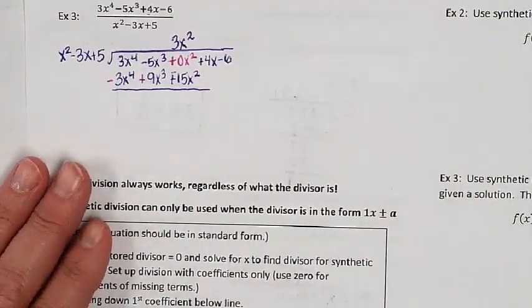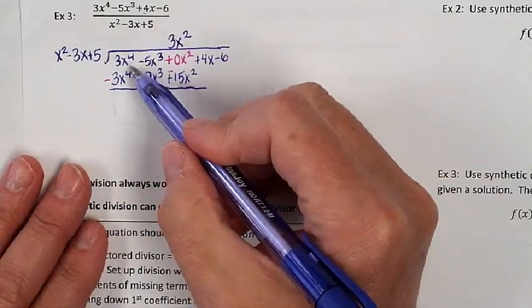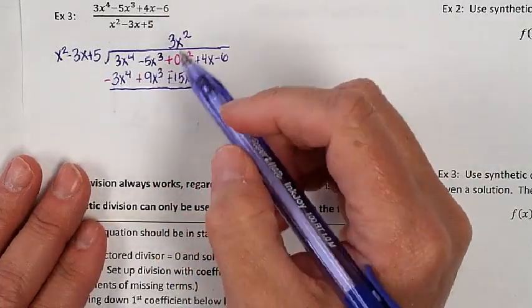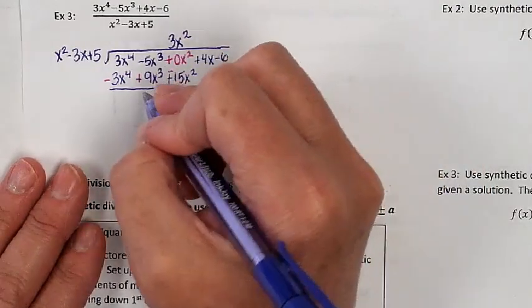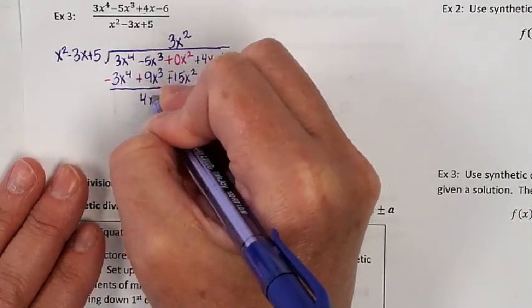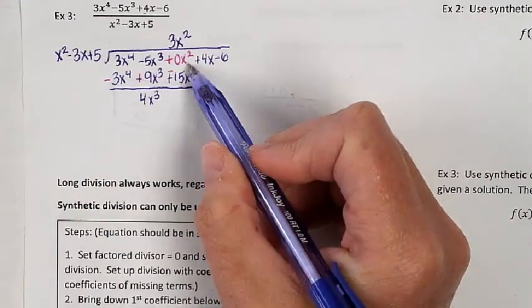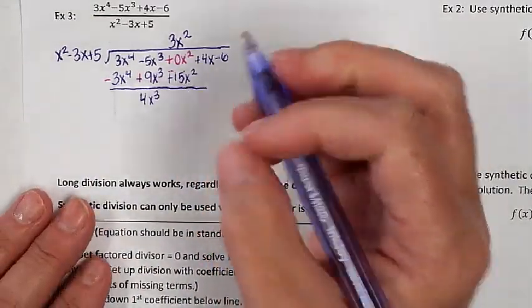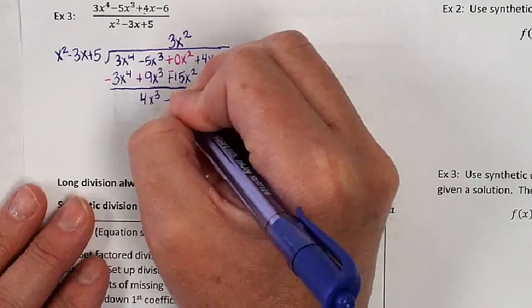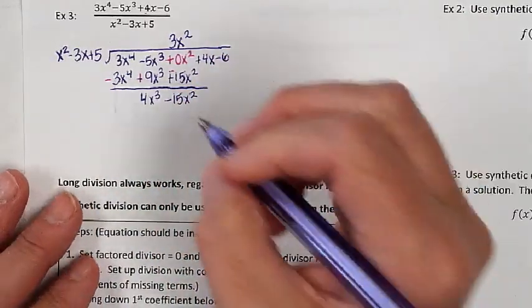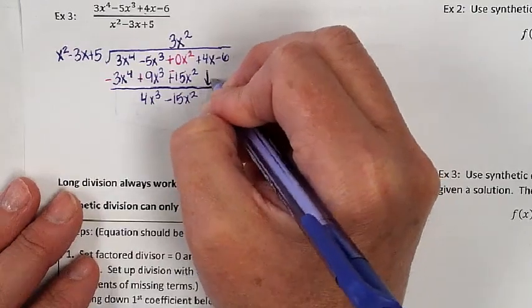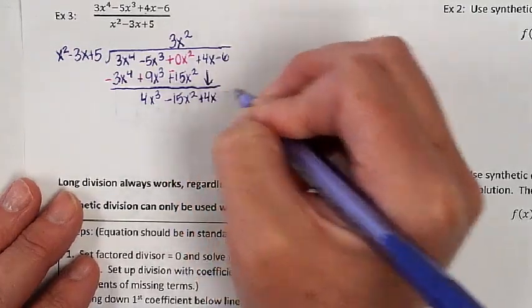3x to the fourth minus 3x to the fourth cancels out. Then we have a negative 5x cubed plus 9x cubed. This will give me a 4x cubed. And then 0x squared and a negative 15x squared is minus 15x squared. And now it's time to bring down. We've got to bring down the 4x.